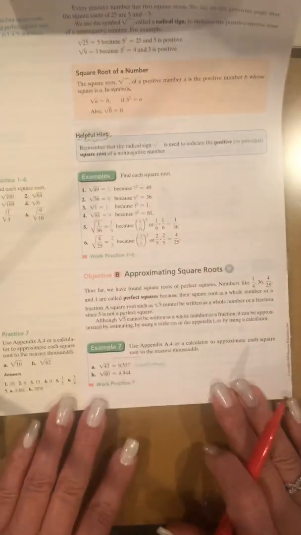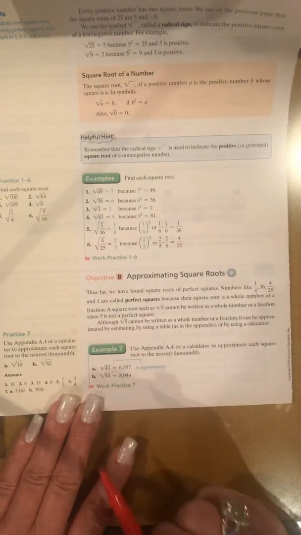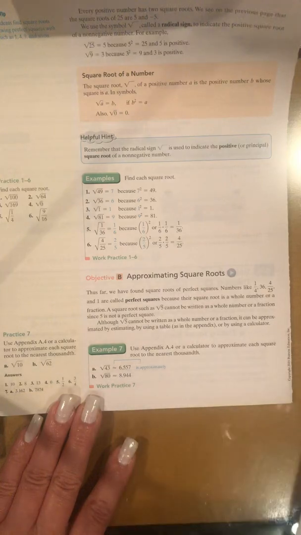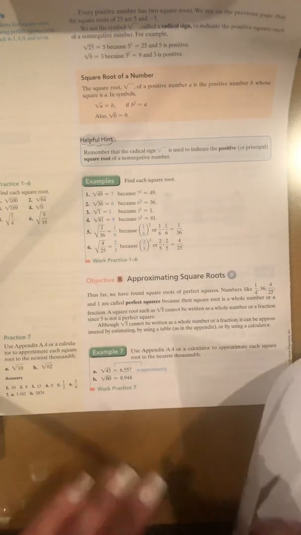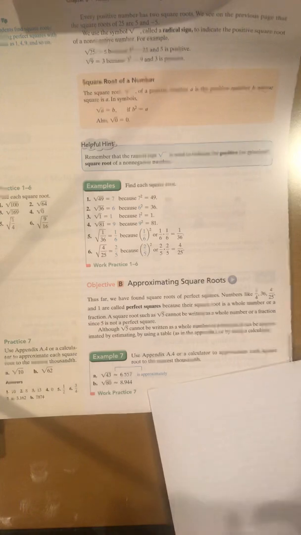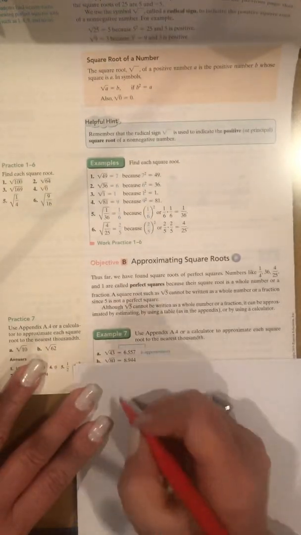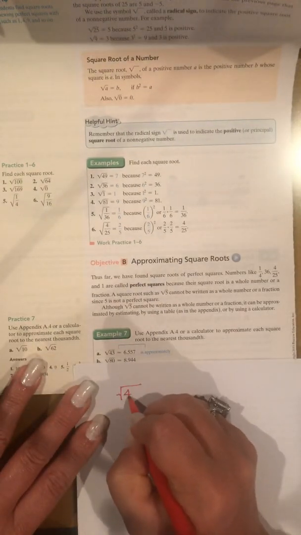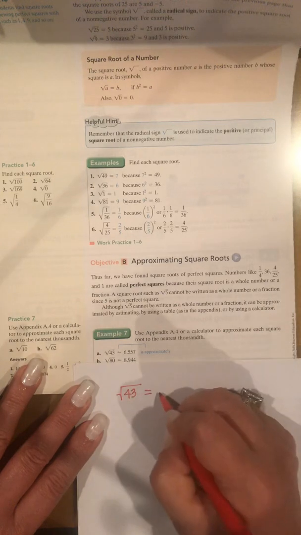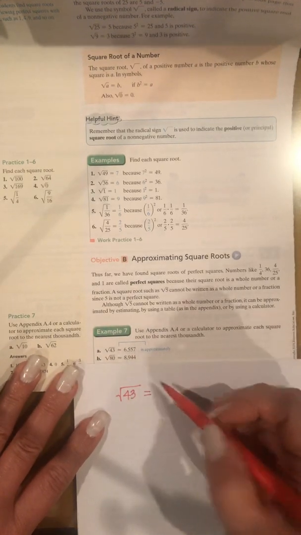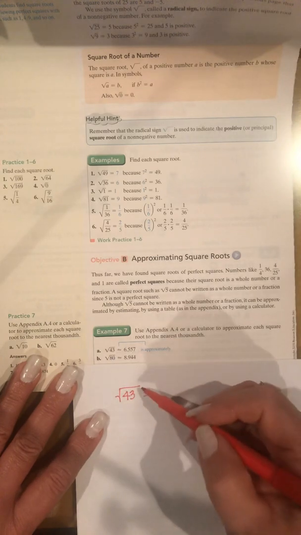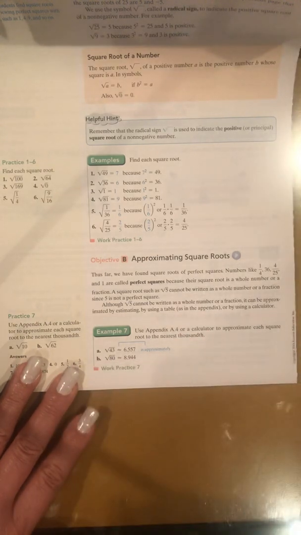So what do you do when you have problems that are not perfect squares, like the square root of 43? Well, you're going to have to find a calculator that has a square root button. Now, you will be able to use a calculator on this portion. For the square root of 43, you hit the square root button, then 43, hit enter, and you're going to get 6.557. Square root of 80 is 8.994. You're just going to use a calculator and type it in.